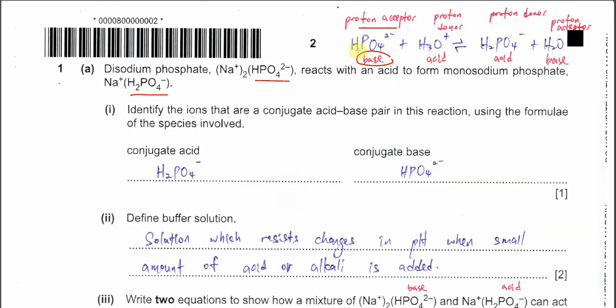After the hydrogen phosphate gains the proton, it forms dihydrogen phosphate. The dihydrogen phosphate is now a proton donor, because it will donate a proton to H2O to form hydrogen phosphate again.